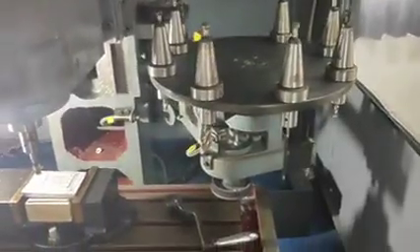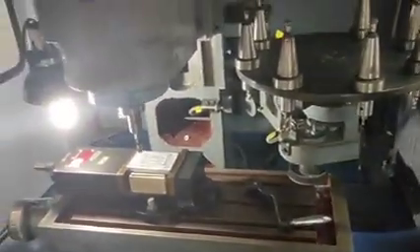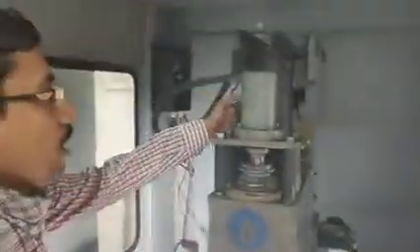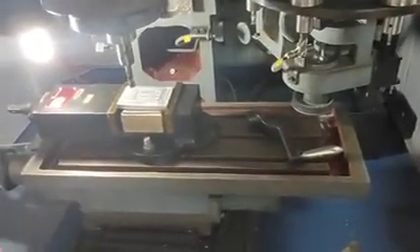Next are the actuators or the drives. The spindle is driven by a DC motor. For X-axis or Y-axis movement in linear direction, the motor is mounted here.